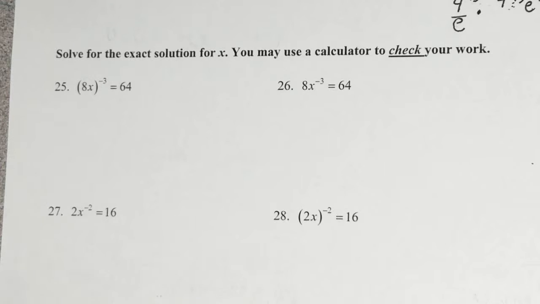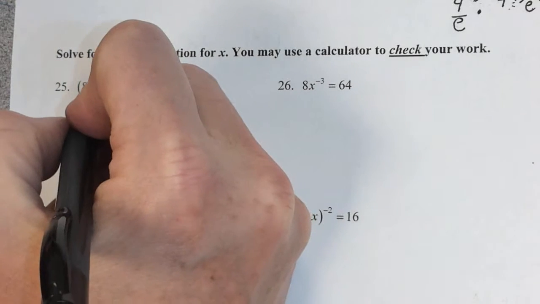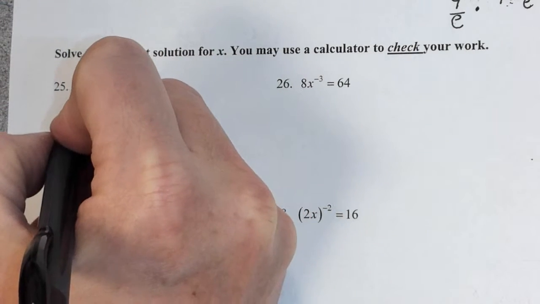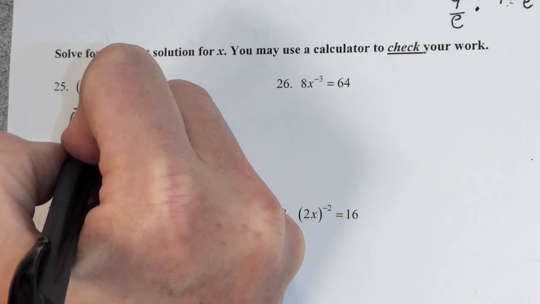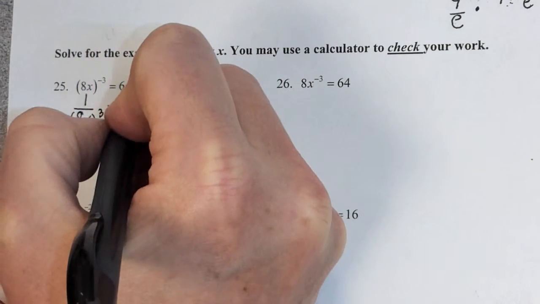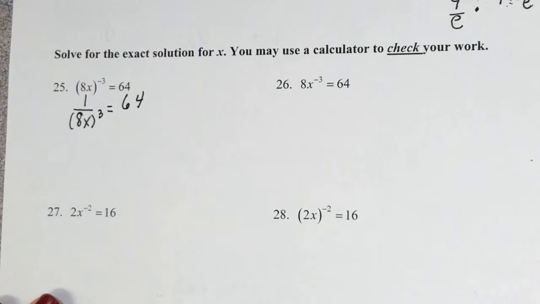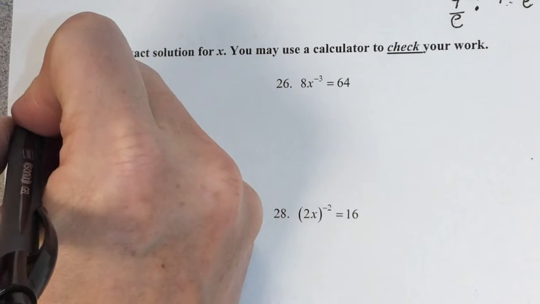Anybody know? Kara? I would get rid of the negative. How would you do that? I would write 1 over 8x cubed. Okay, so she's saying she would write 1 over the quantity of 8x cubed. All right, what would you do now? And I would multiply by 8x cubed. Okay.